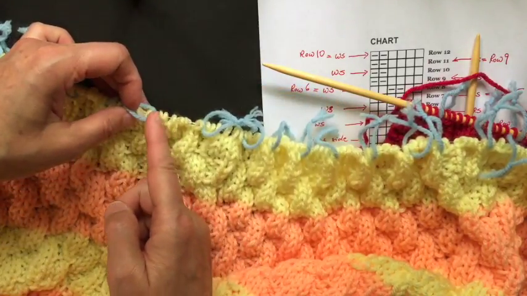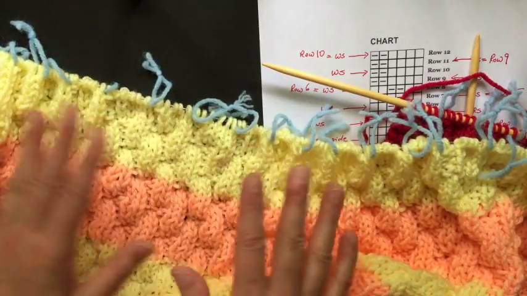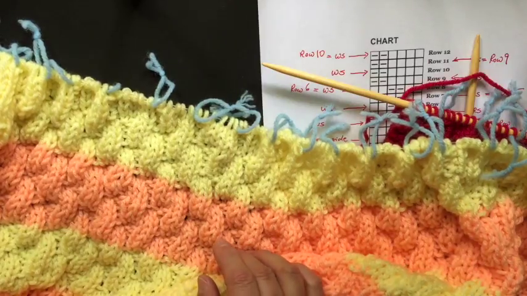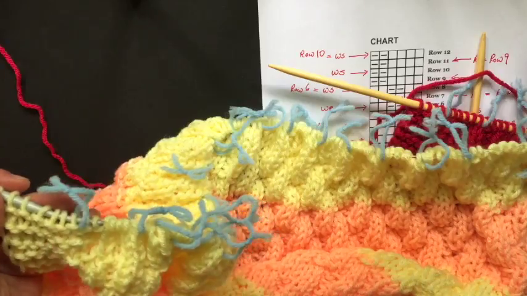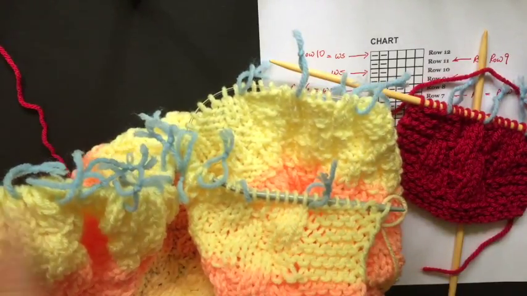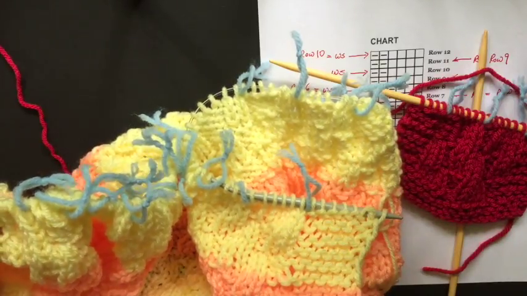Then it starts here and finishes here. So you want to put as many markers as you have repeats, plus one extra marker for either the beginning or the end. So I really have 25 markers in here.